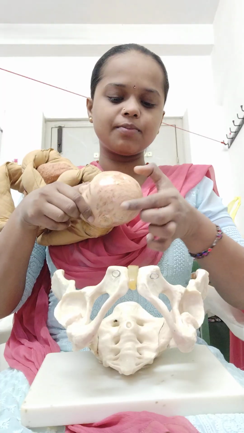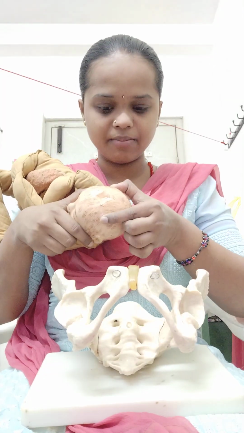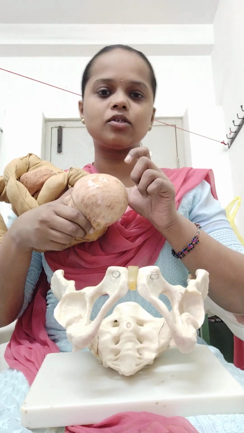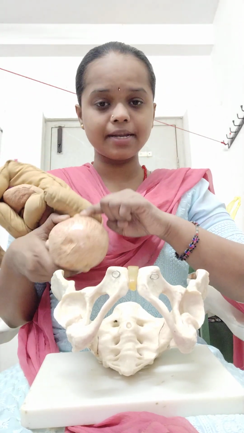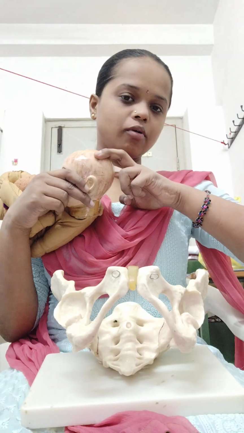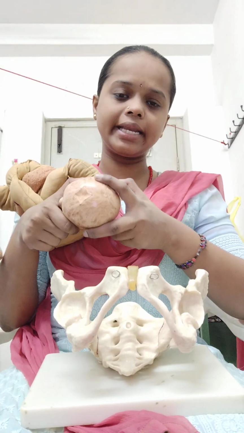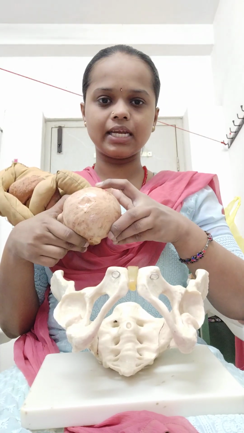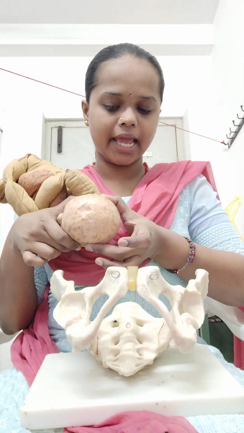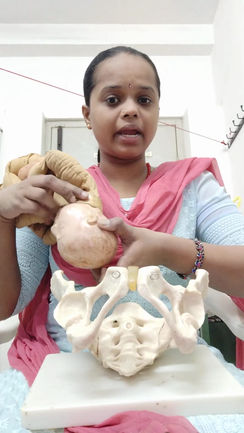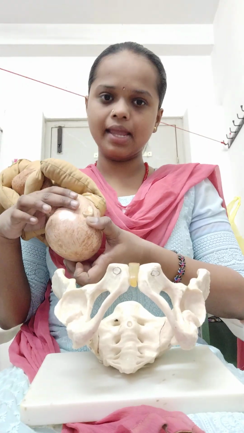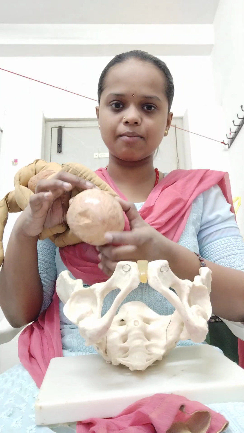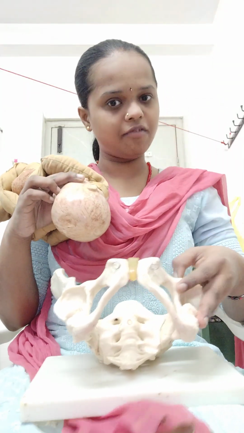Okay, so coming to the fetal skull here, see, you have transverse diameter, that is biparietal diameter, distance between two parietal bone, 9.5 centimeter. Then comes sub or superparietal bone, that is one side below the parietal bone, another is above the parietal bone, that is 8.5 centimeter. Then comes bitemporal diameter, that is 8 centimeter. Then comes the bimastoid diameter, which is again 7.5 centimeter. This is the transverse diameter of fetal skull.